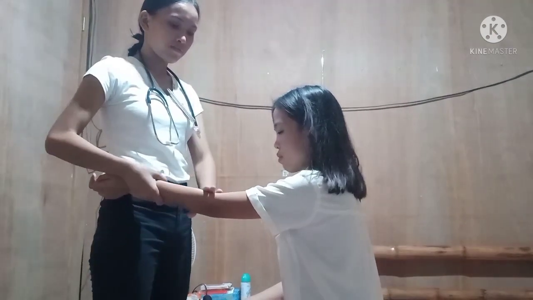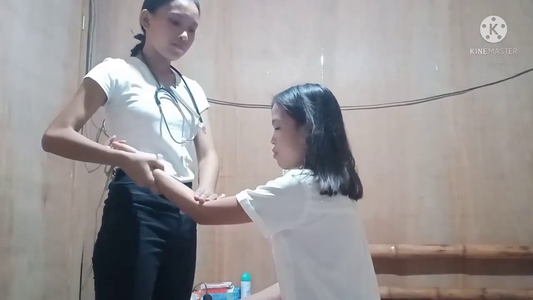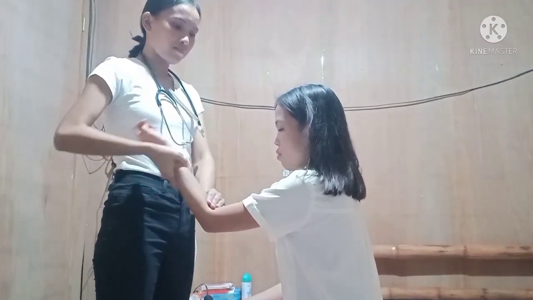Palpate joints, elbows, wrists, and hands for redness and move the joints.